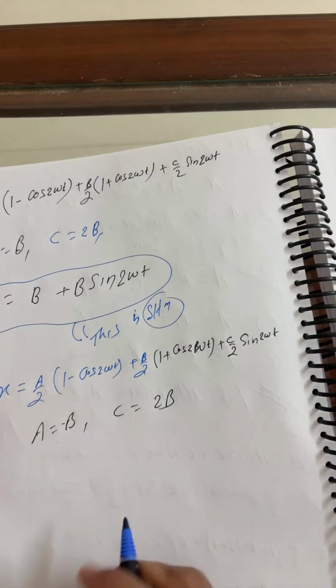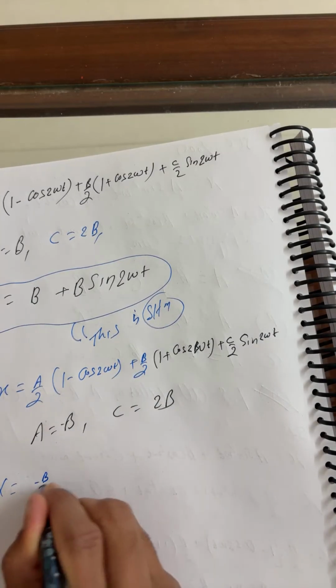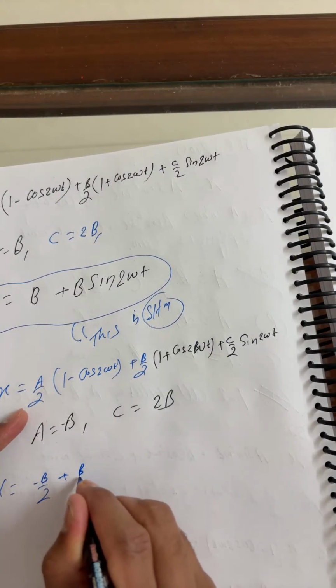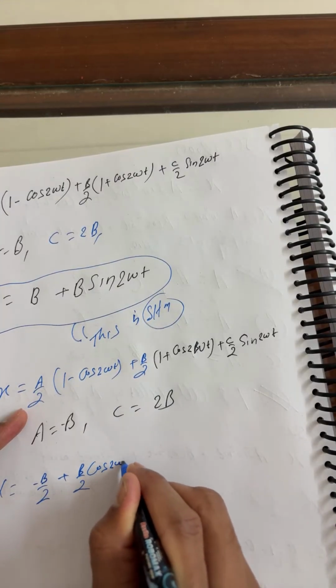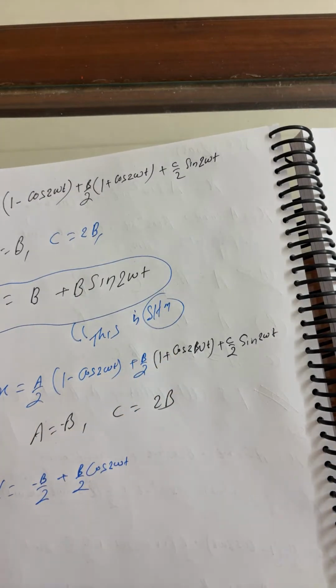A is equal to minus B here. So you can see over here, X is equal to minus B by 2, just open the bracket, minus minus plus B by 2 into cos 2 omega t. Write the same thing here.